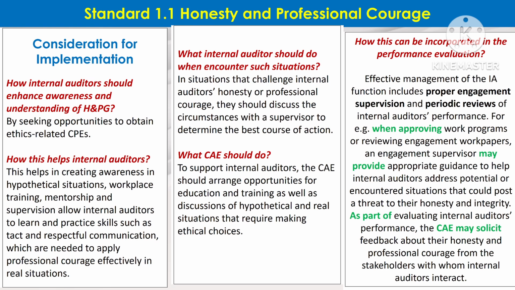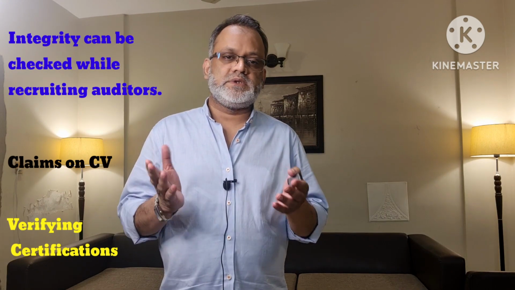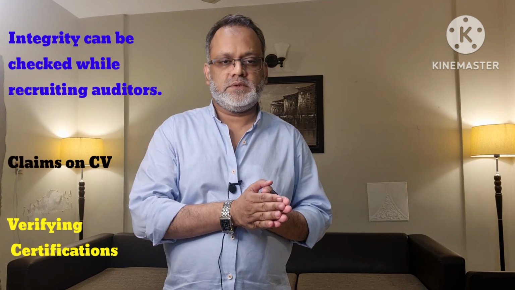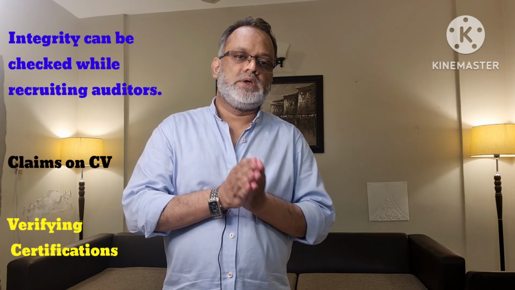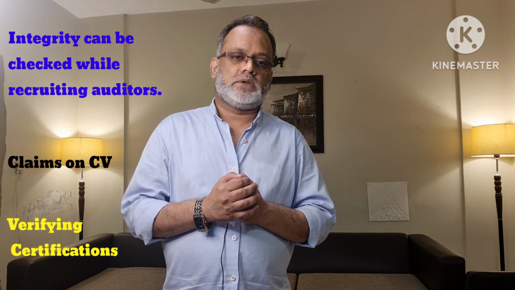This is such an important trait and requirement for internal auditors, because when you are recruiting internal auditors and establishing your department, at that time you also need to verify and check their integrity and honesty. The first thing is to check what they have written on the CV. If they are honest on their CVs, that is the first tick that they are honest and straightforward, and that would help in the working environment. And they are not getting the job by making false claims. This is how you can move forward and build a department based on integrity and ethics.